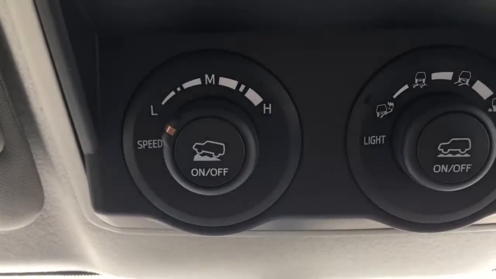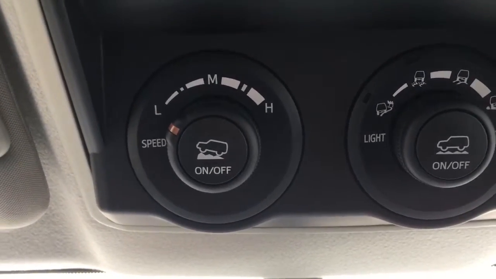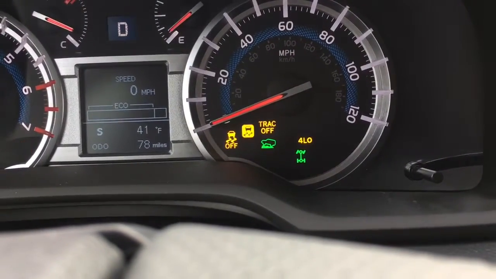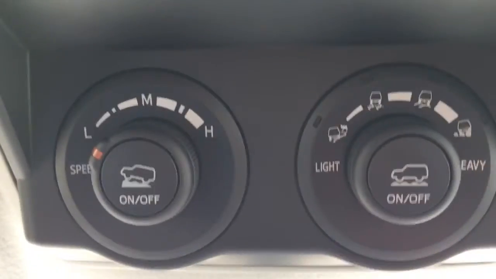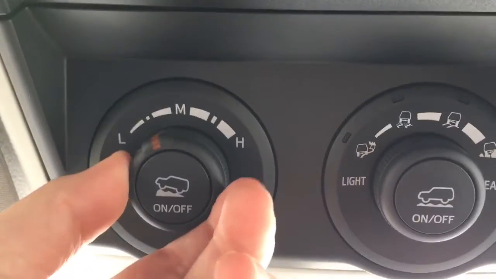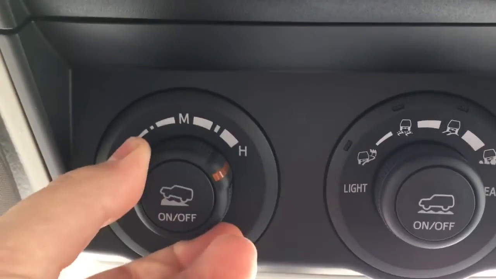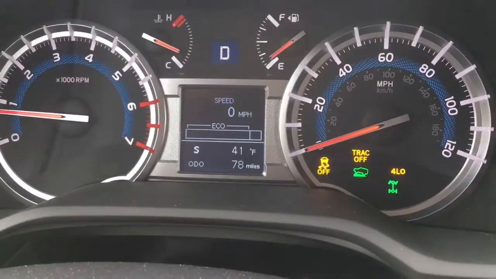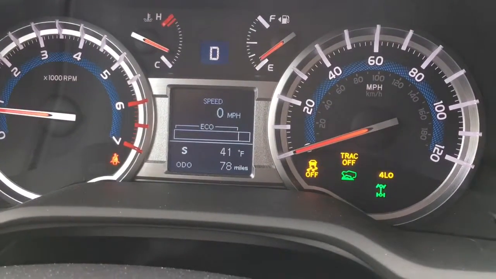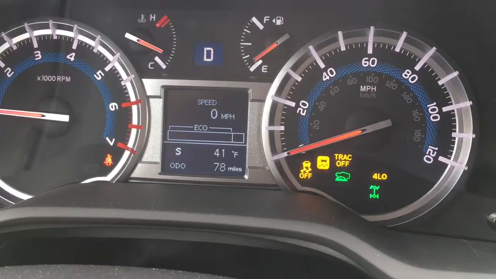To use crawl control, it's a lot of the same principle. Just turn it on. Make sure you are in drive, and you will notice the crawl control light on your dashboard turn on. At this point, you can tell your car what kind of speed you would like to crawl over the terrain that you are on, from low to high. You can then take your foot off the brake and allow your car to drive over the terrain. All you will need to do is simply steer around obstacles.